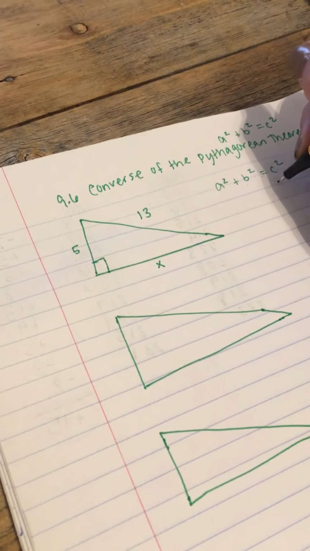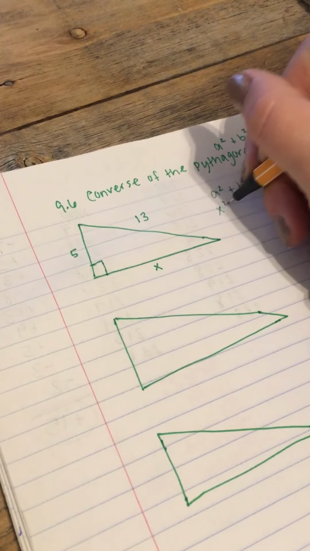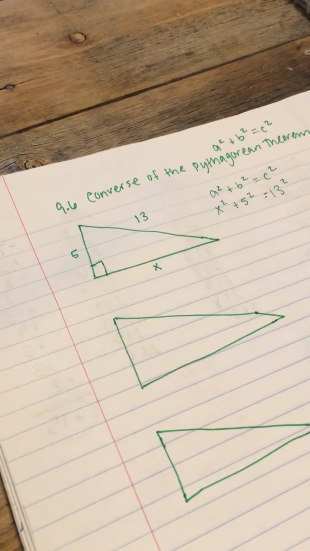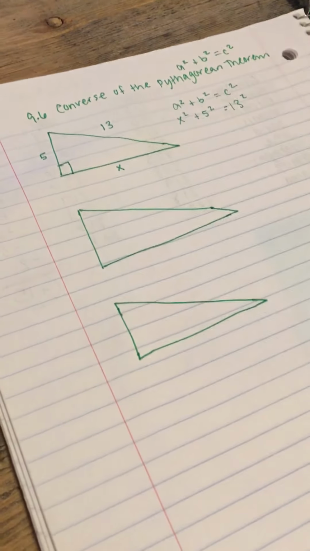So in this case, our hypotenuse is 13, and then it doesn't matter which one is x and which one is 5. A and b don't matter. And then we would continue to solve.